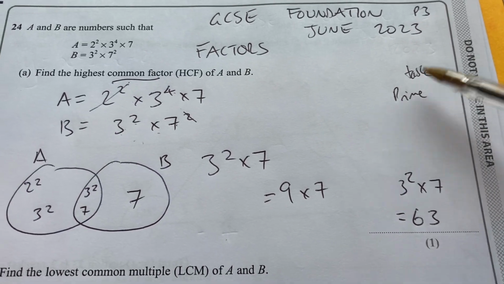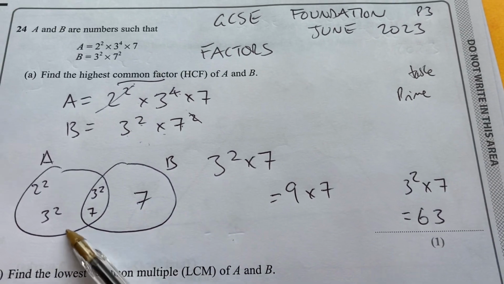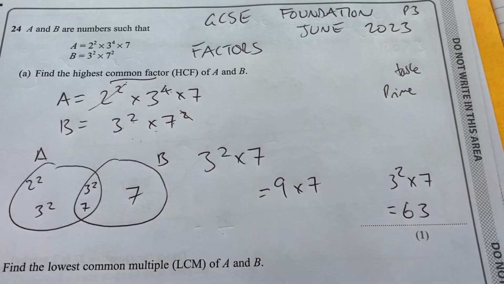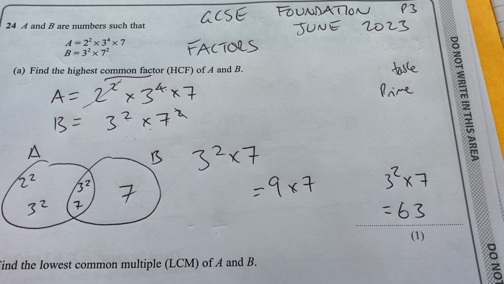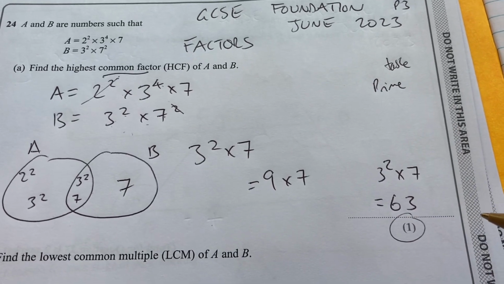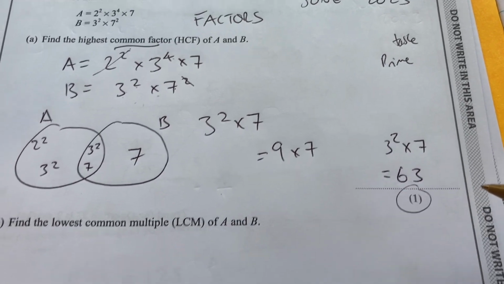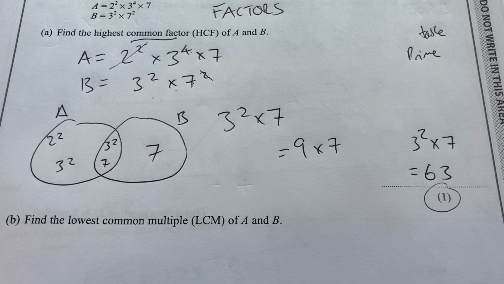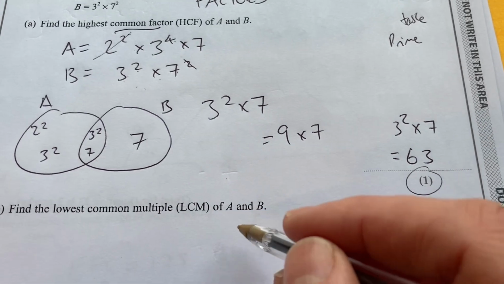I like the table method when I've got the numbers. I don't normally use the Venn diagram method unless it's already in factor form. Okay, so a lot of chat for just 1 mark, but it's to make sure that we're clear about what's happening here. Now it says, again, just for 2 marks, so not a lot of marks here, but again, it's understanding the lowest common multiple.